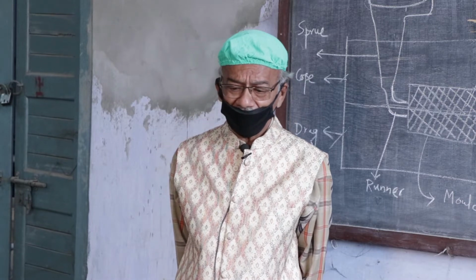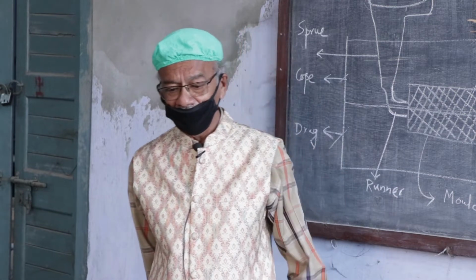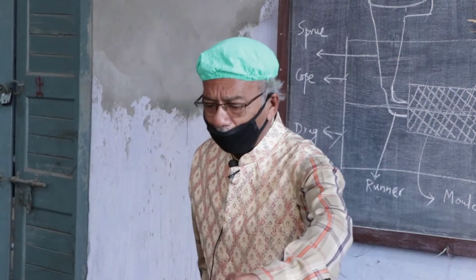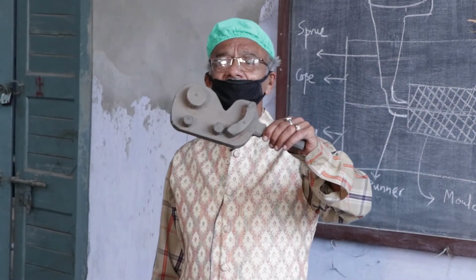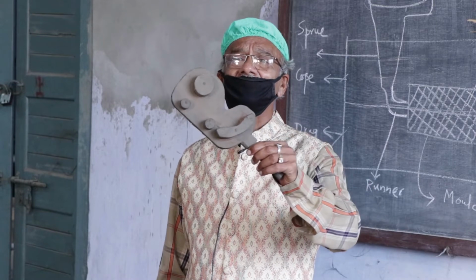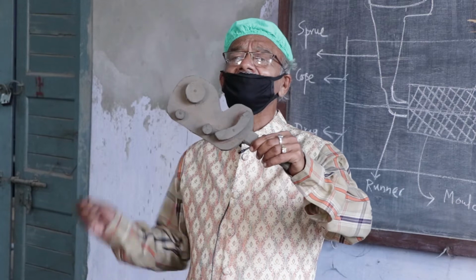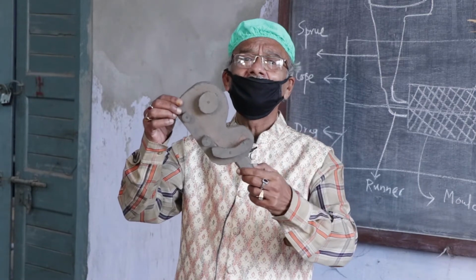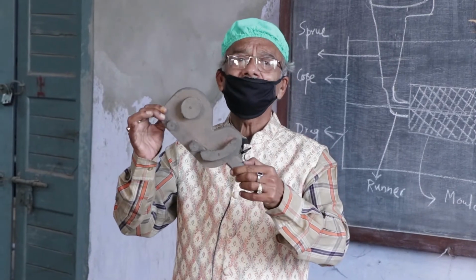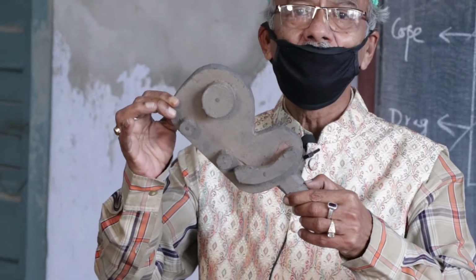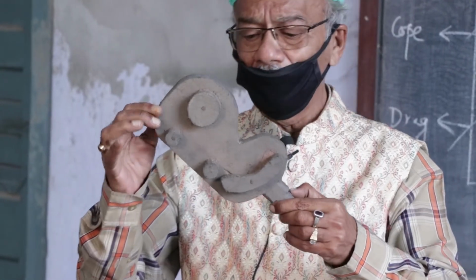So I want to show you initially some different types of pattern. So this is one pattern. This is known as the reversing gear handle pattern. This is the reversing gear handle of a lathe. The pattern is made of wood. So the pattern material here is wood.